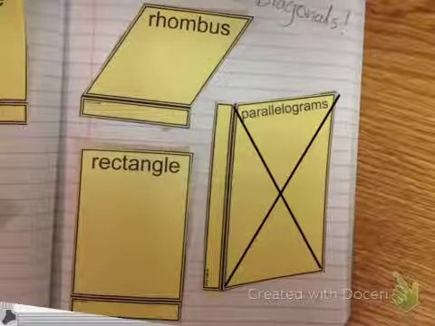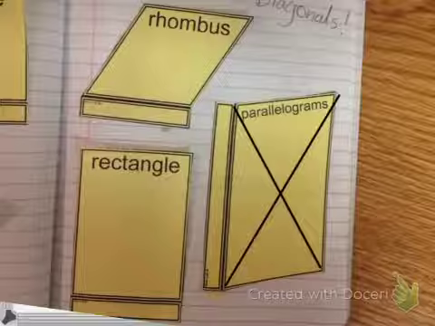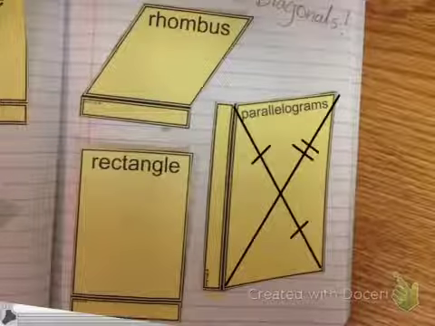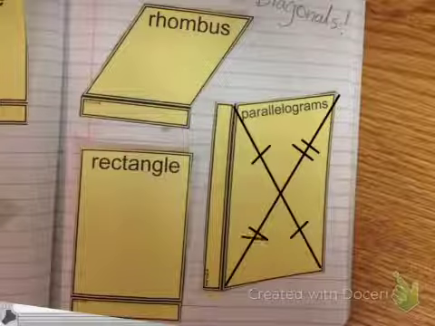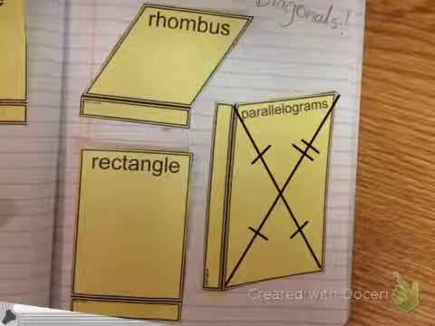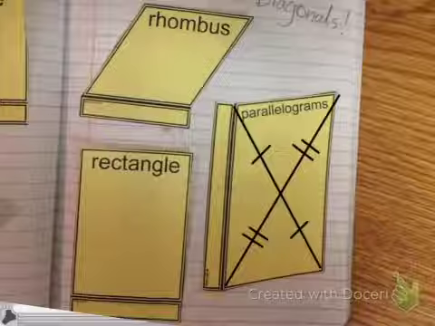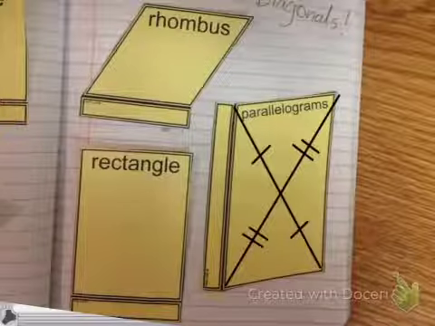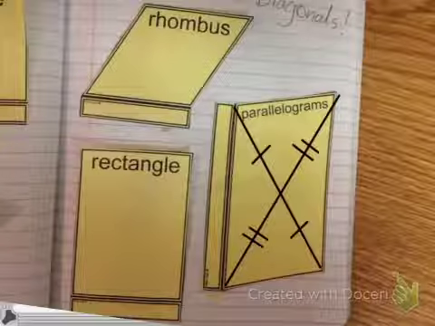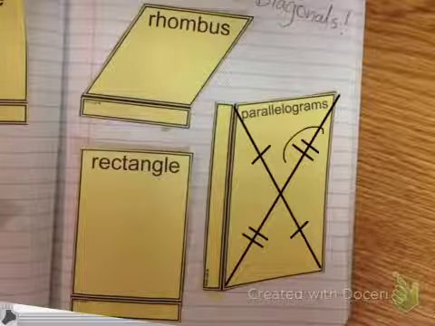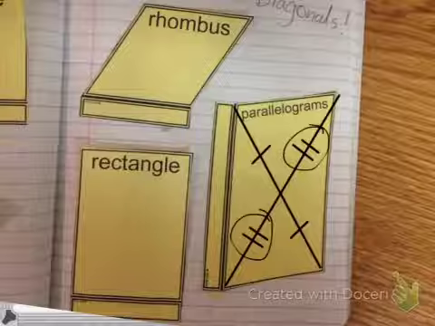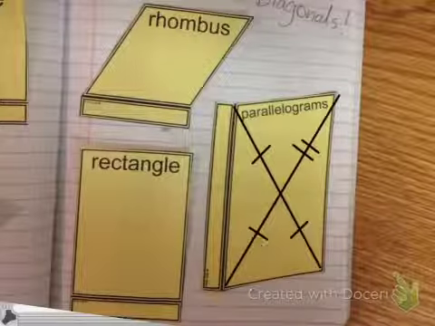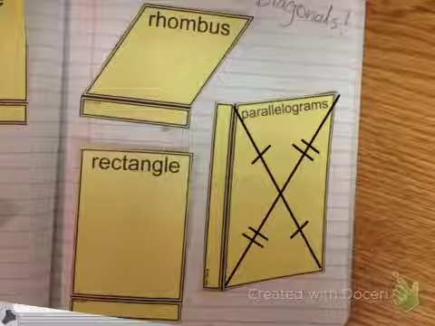Now, the diagonals in a parallelogram are going to bisect each other. So we're going to put some congruent marks, but they need to look just like this, because they're not all congruent to each other. But because they bisect each other, they create two congruent segments here and here and here and here. Okay, so don't worry about writing those circles. Now, let's go ahead and lift the flap.